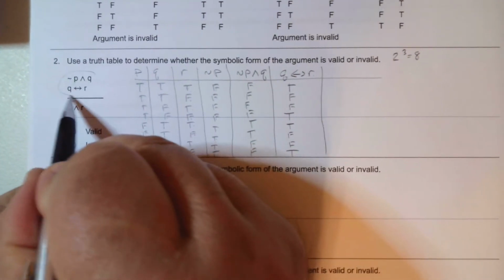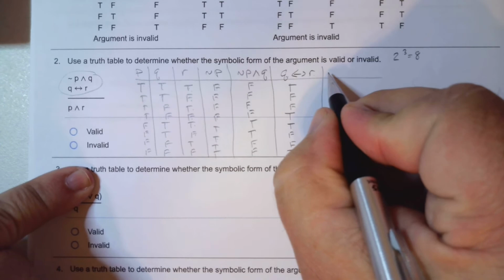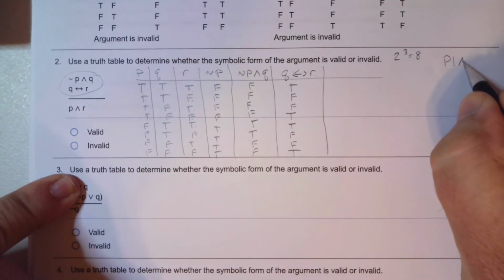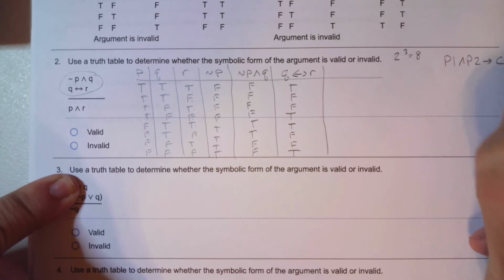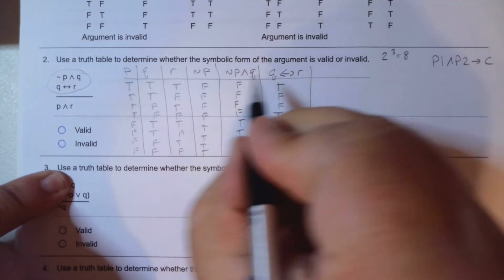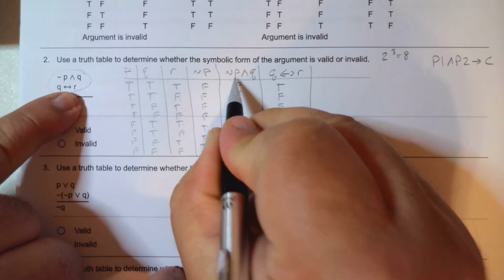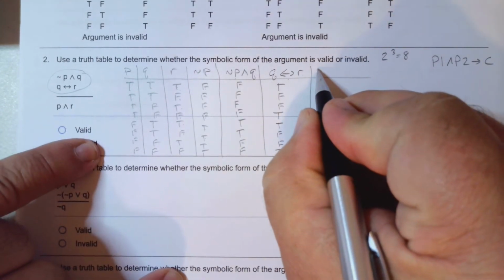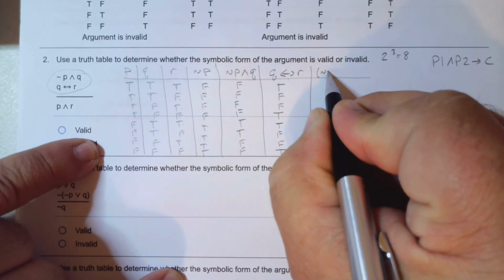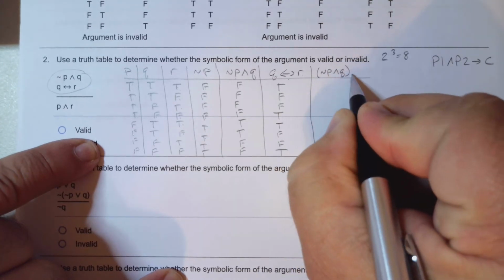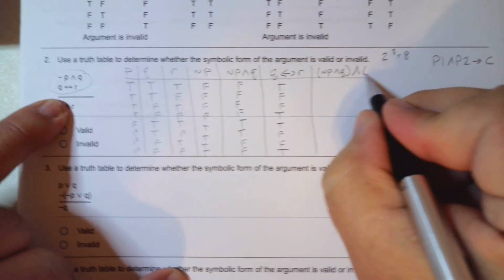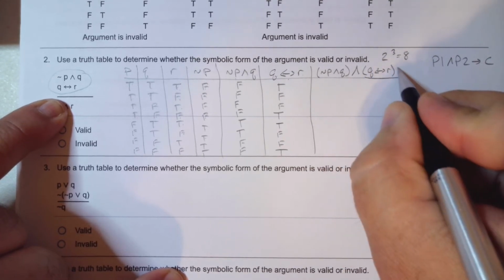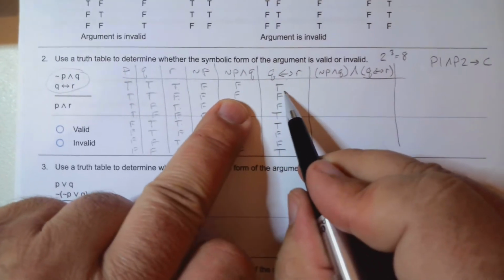So we have to take the two premises and put them together. What we have to do, we have to take premise 1 and premise 2. Does that equal the conclusion? So here's premise 1, there's premise 2, so we have to take the AND of those. Not P and Q, and Q biconditional R. So we look at these two.